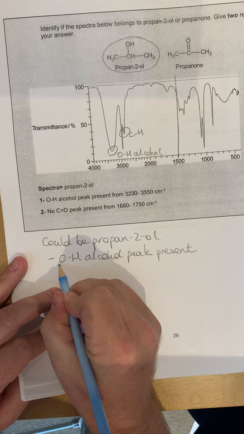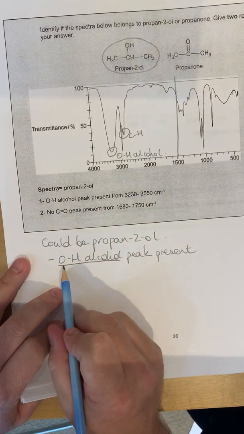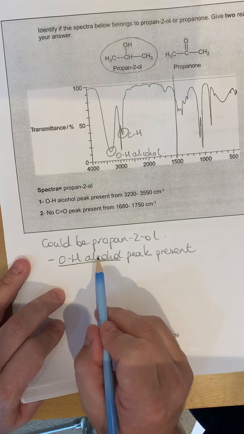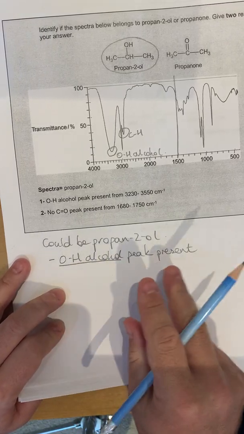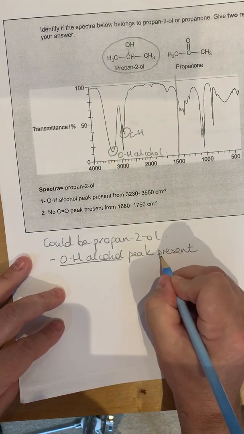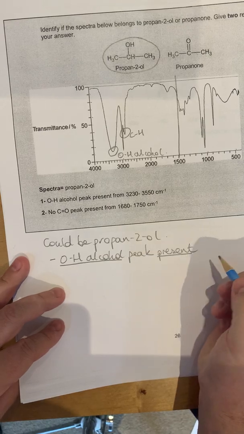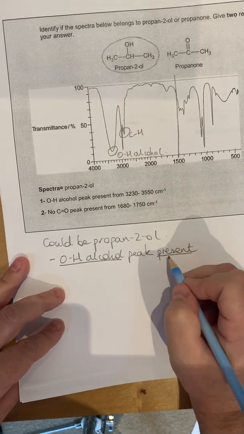So you firstly state what bond it is or what group, and whenever you're talking about the alcohol O to H, you must always state the alcohol after it, because we've got two types of alcohols, the alcohol and the acid one. You then state it's present, and then you also state the wave number.